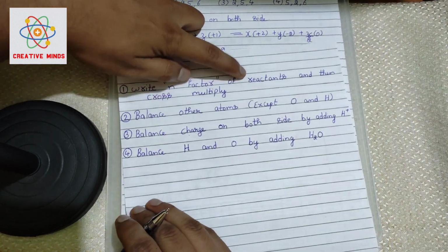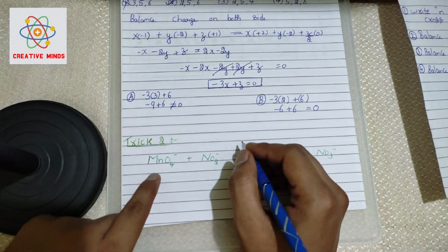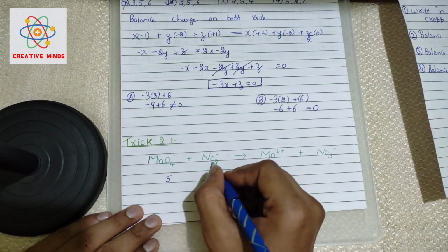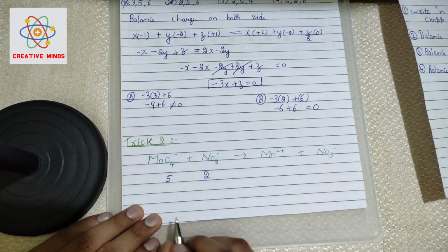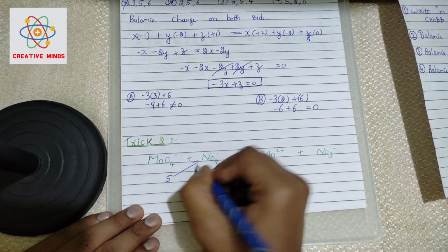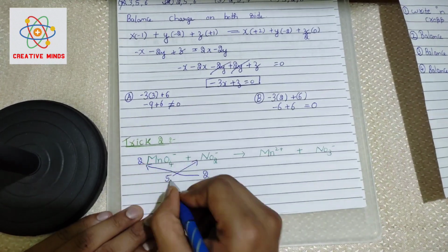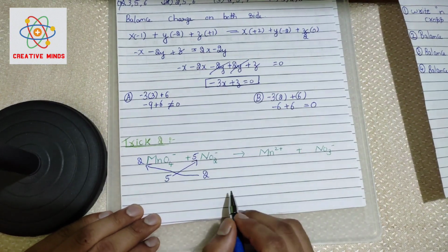Write the n factor of the reactant and cross multiply. This is the first step. Now the n factor of MnO4 minus is 5. The n factor of NO2 minus as well as NO3 minus is 2. Now we wrote the n factor. What do we have to do next? We have to cross multiply. Now 2 comes here and 5 comes this side. We have to cross multiply the n factor.